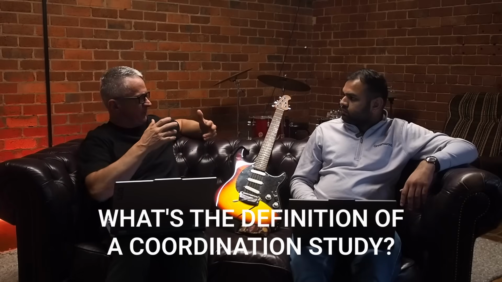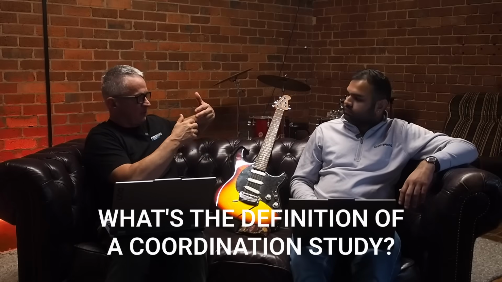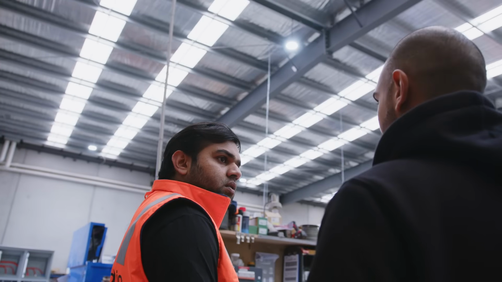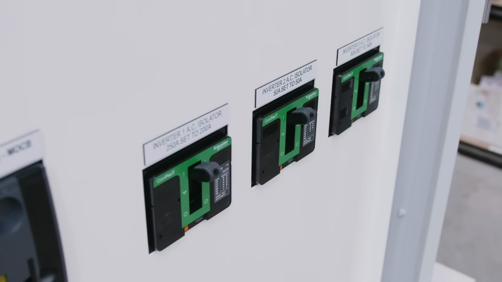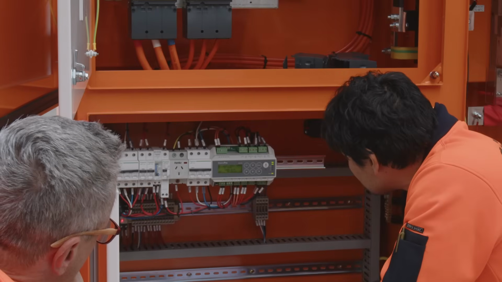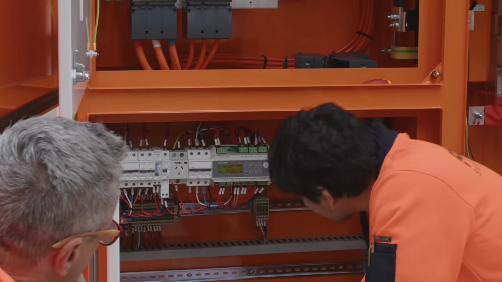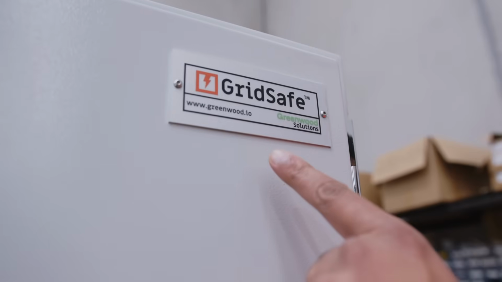Talk about the actual definition of a coordination study, because I had to wrap my head around it. It's called a coordination study, but it's also a protection study. Can you explain that? So the objective of protection coordination is to use the protection devices to minimize the damage and isolate the problem in an electrical system. The protection coordination study must be performed to properly coordinate all protective devices.